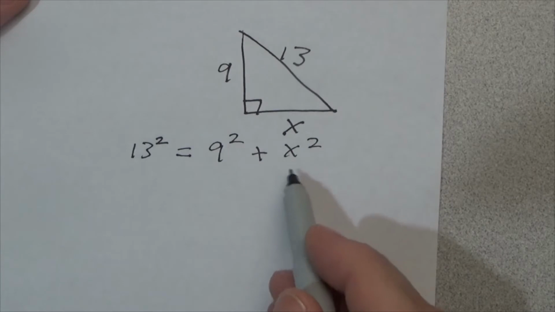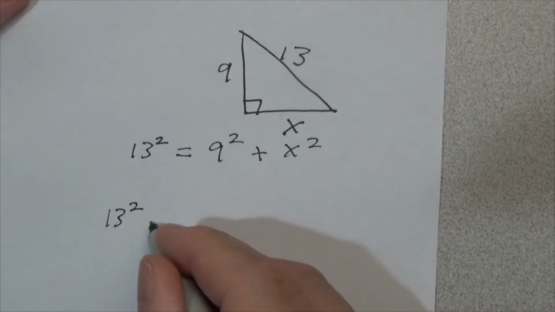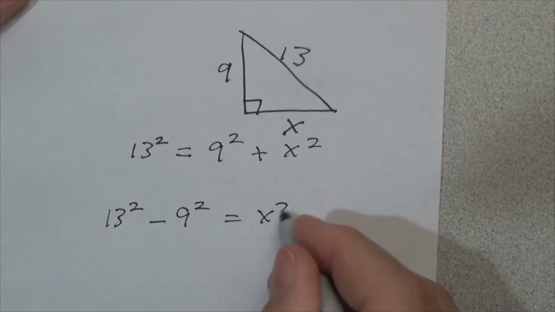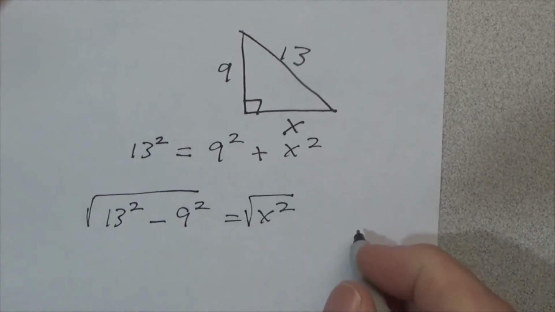So if we're going to find x, we subtract that. So it's 13 squared minus 9 squared is equal to x squared. So we take the square root of all of that.